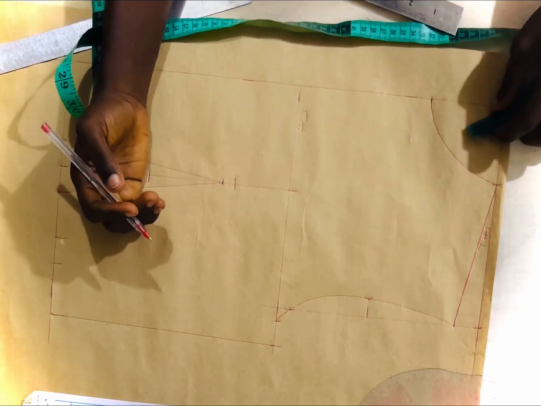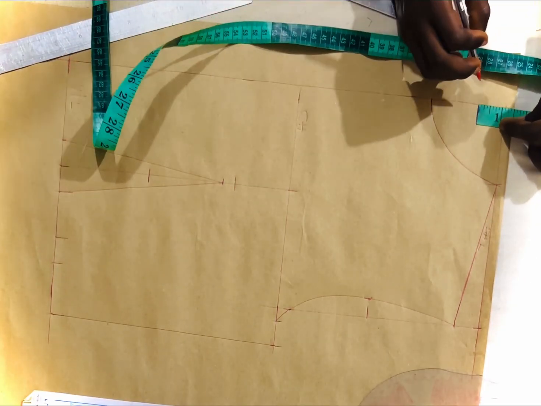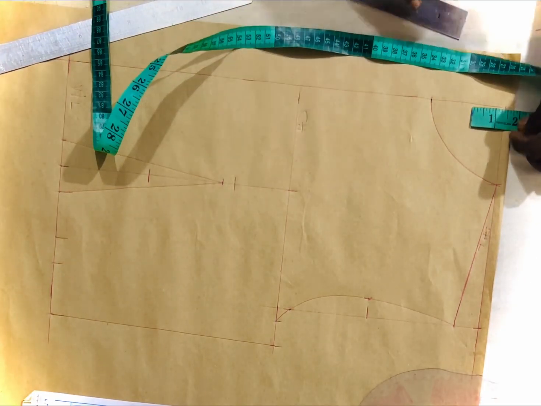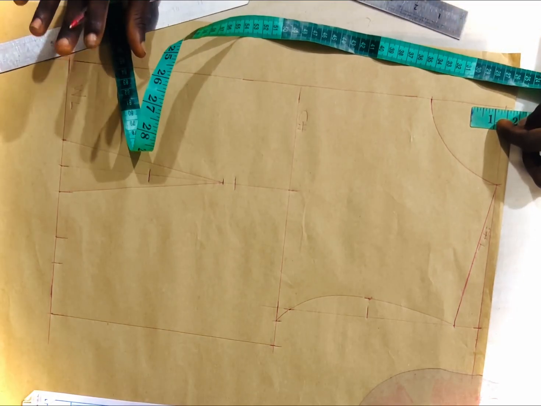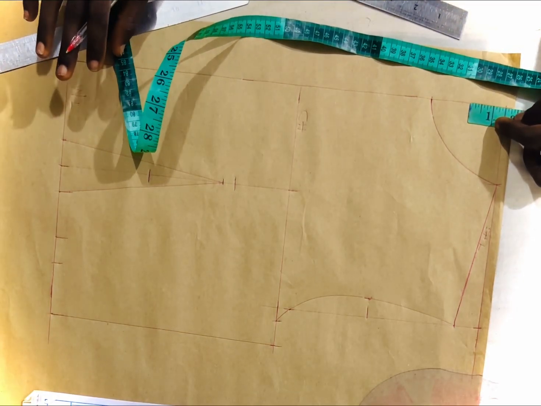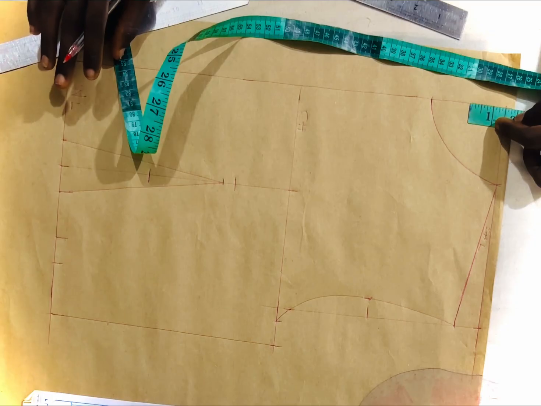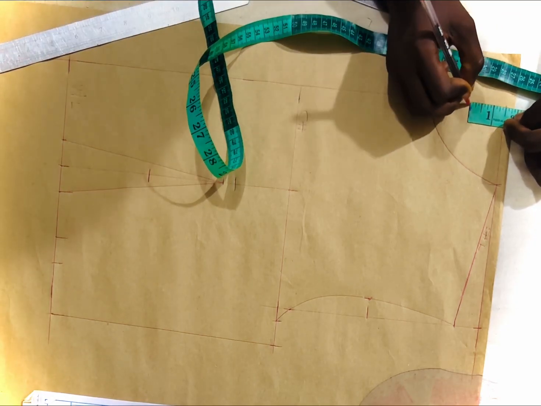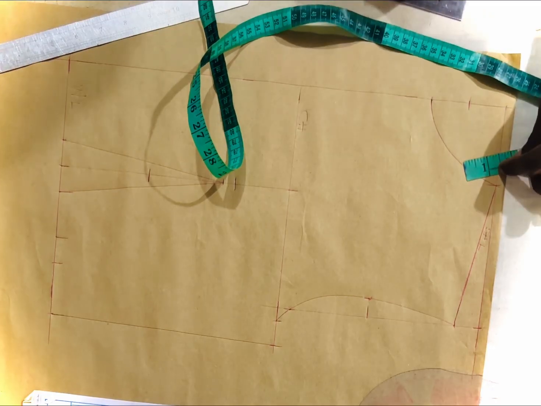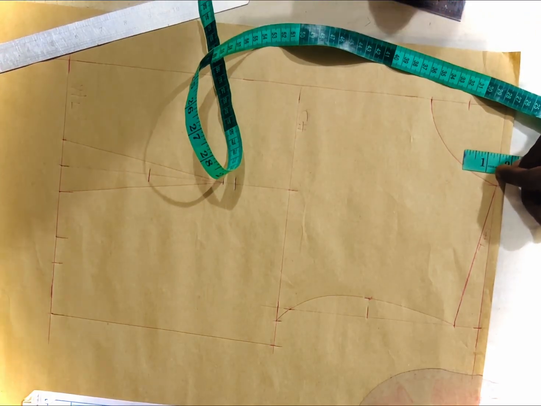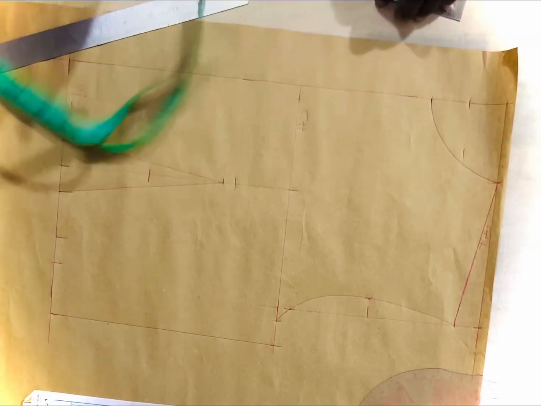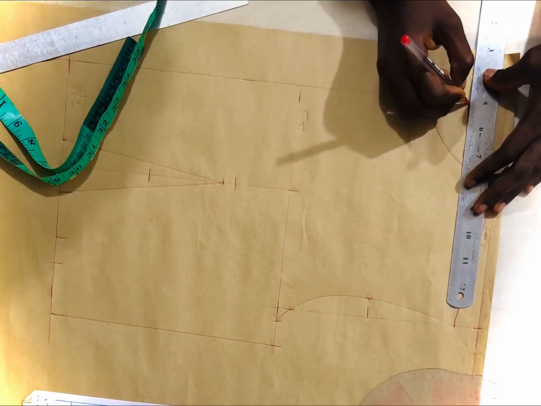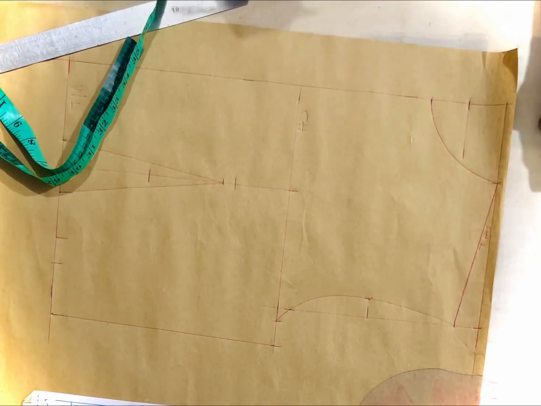For the back patterns, you just come down by 1 to 1.5 inches, depending on how low you want your block neckline to be. So I'll come down by 1.5 inches. Mark 1.5 inches here too, and mark a straight line.